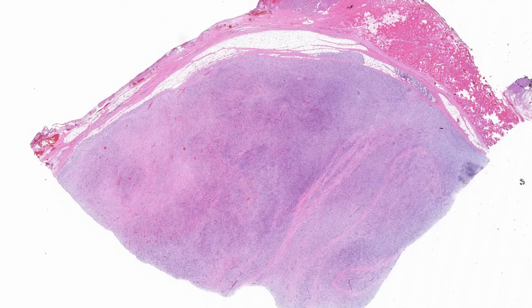Switching back to dedifferentiated liposarcoma, up to 90% of cases arise de novo, with the other 10% arising within a pre-existing well-differentiated liposarcoma. Just like well-differentiated liposarcoma, the most common sites are the retroperitoneum and the deep soft tissues of the extremities. In addition, both well-differentiated and dedifferentiated liposarcoma have amplifications of the 12q13 through 15 region, which includes MDM2 and CDK4.